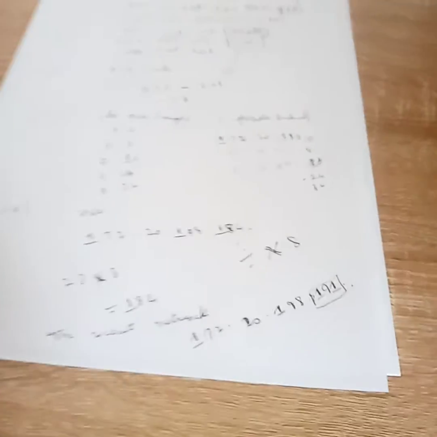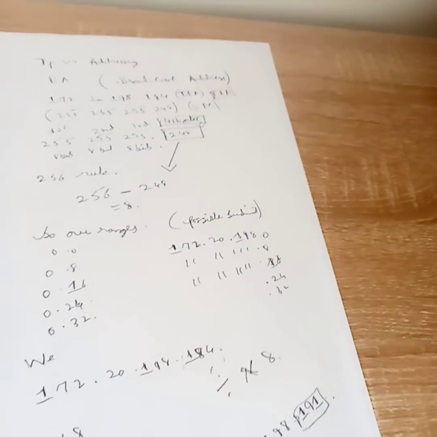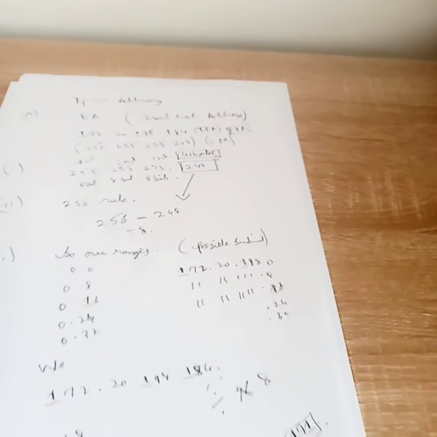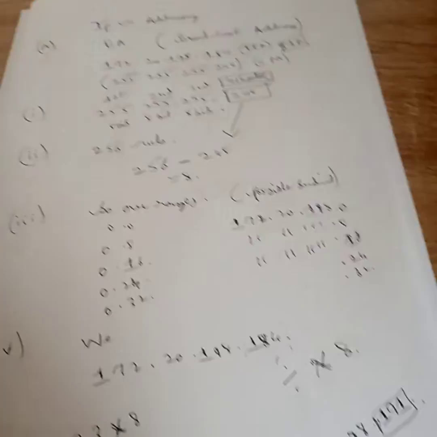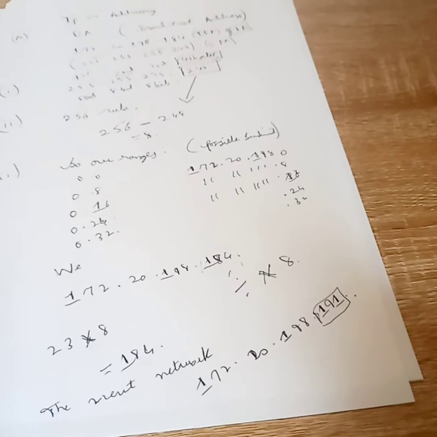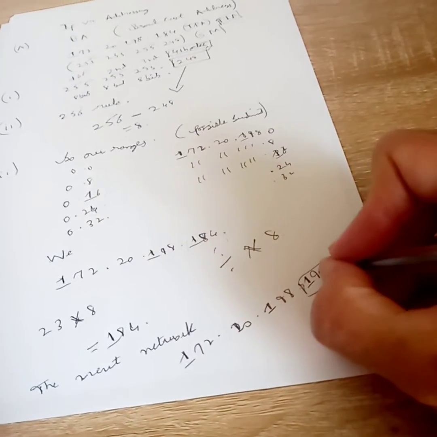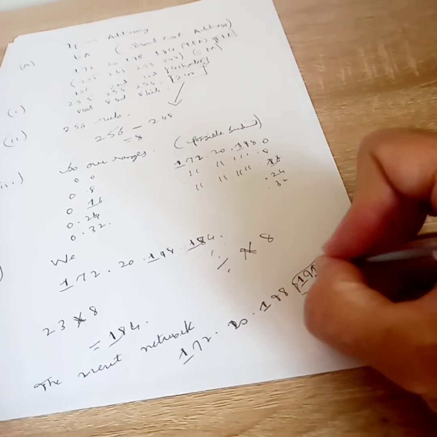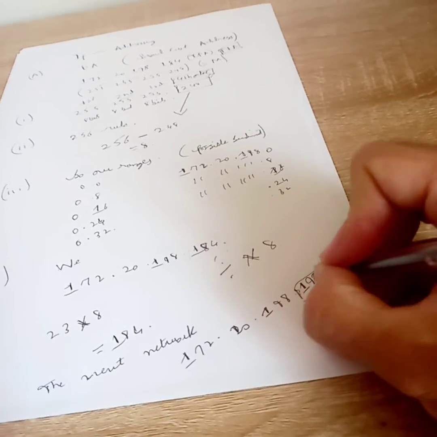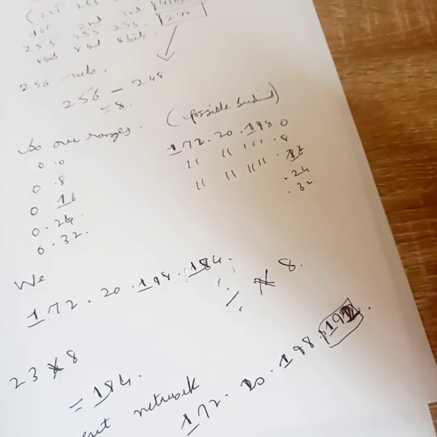There we go. So now our answer should be, actually I think I've made a little bit of a mistake in here. So our next address should be 192. So how is it possible? I'll show you.